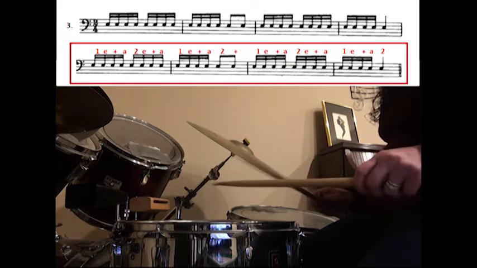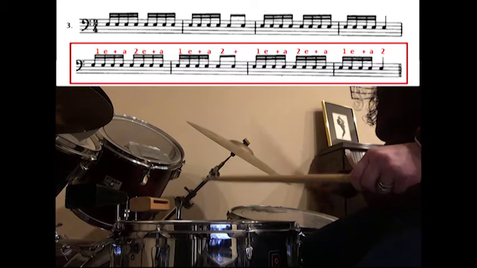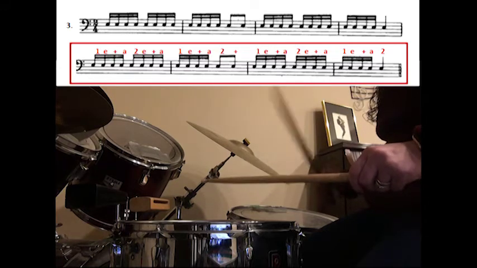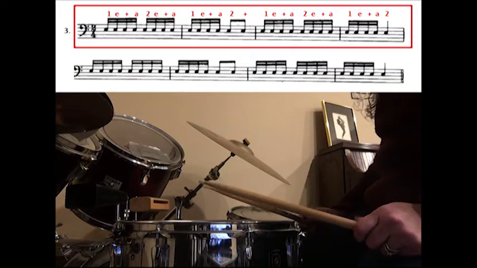Let's do it. Here we go. 1 E and 2 E and 1 E and 2 and 1 E and 2 E and 1 E and 2. Let's go back to the very beginning and let's try playing the whole song.